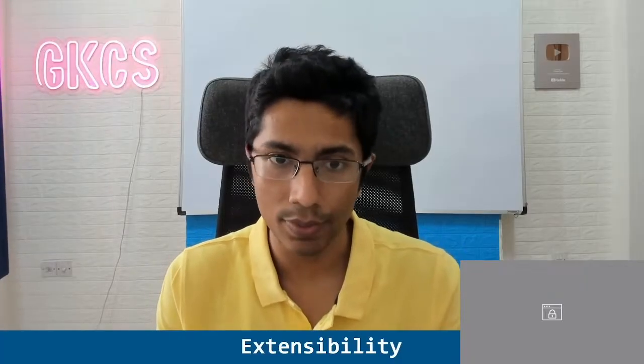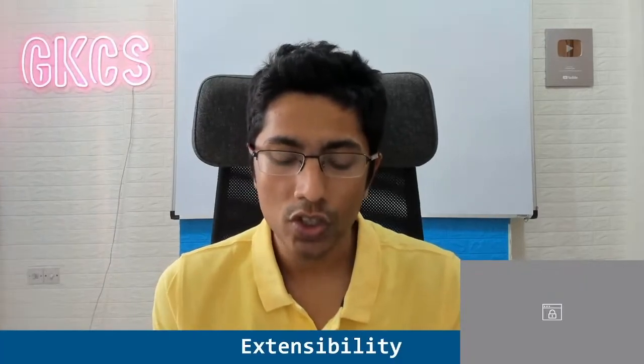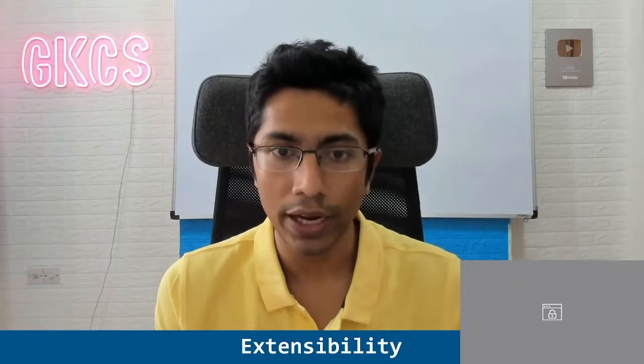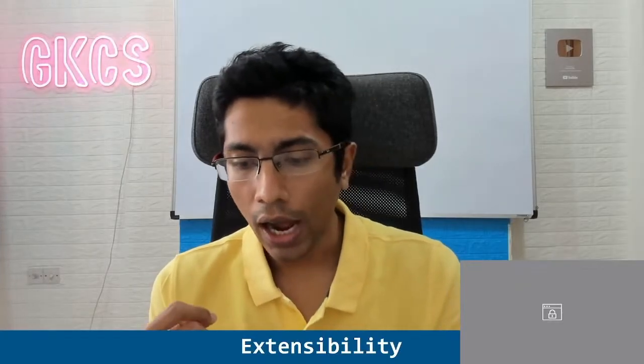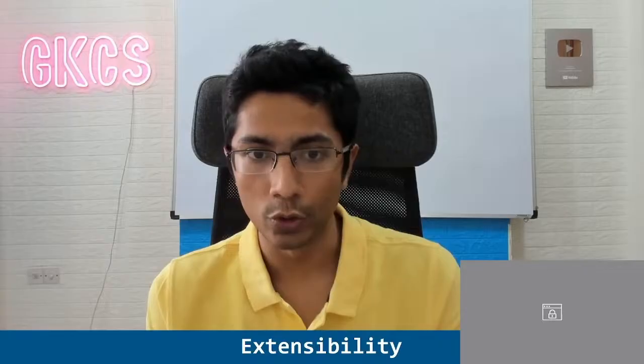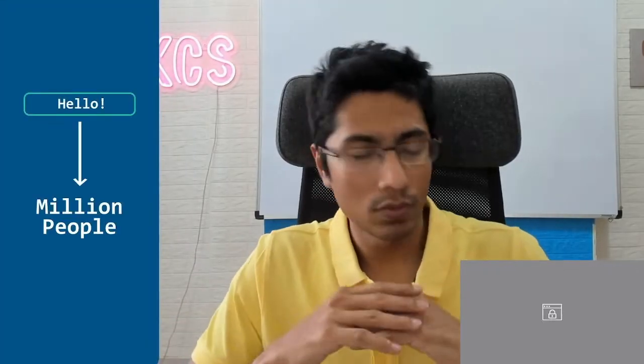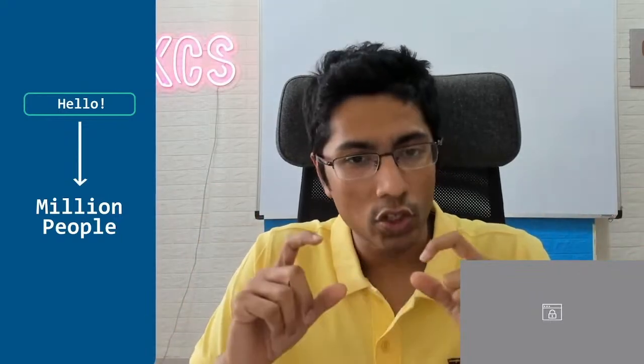Another common and often missed out engineering requirement is extensibility, which means it's not just about the technical solution that you come up with, but also how easy it is to change that solution. For example, if you write code to send a message to millions of users, and you need to make a small tweak to that code because now you don't want to just send it to 1 million users, you also want to check whether they have read those messages.